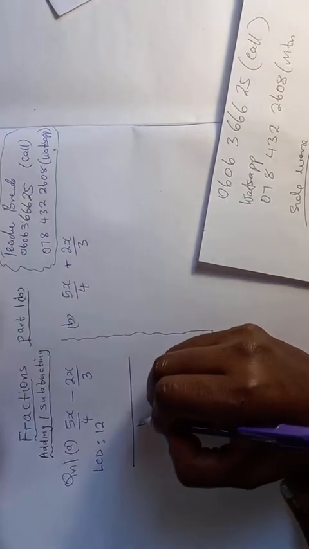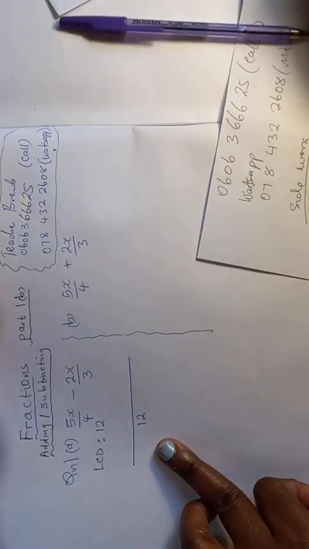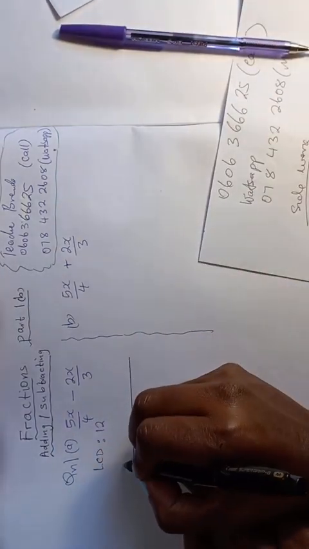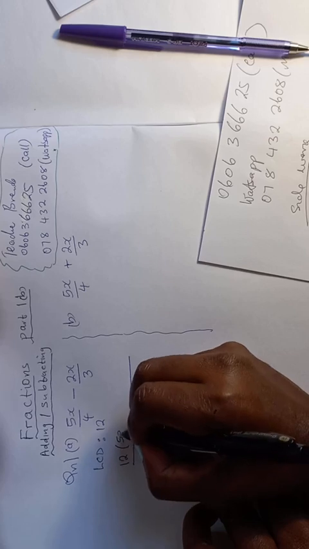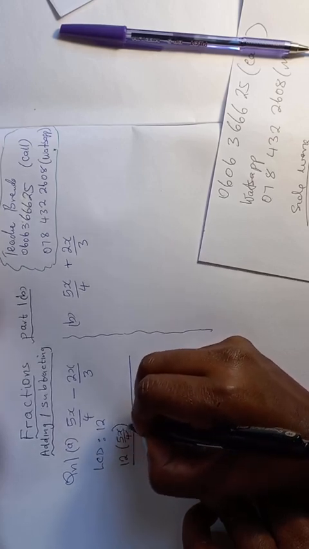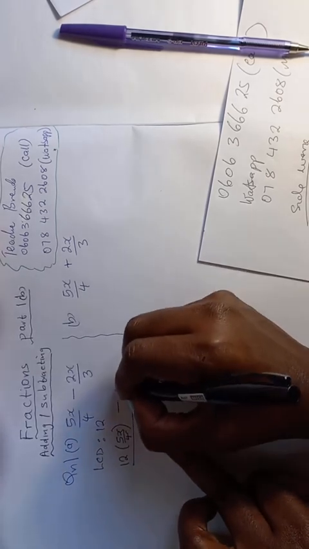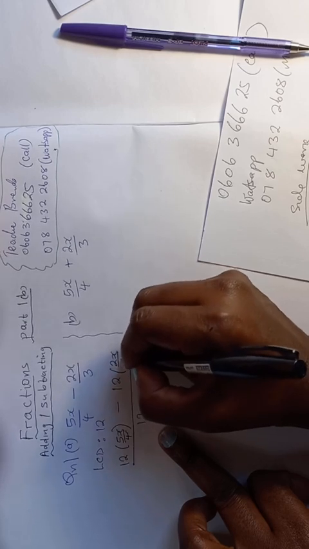I put the LCD. After getting that LCD, I multiply the LCD by each of the original fractions that I had. So there we had 5x over 4, then I get 12, and I multiply by 2x over 3.